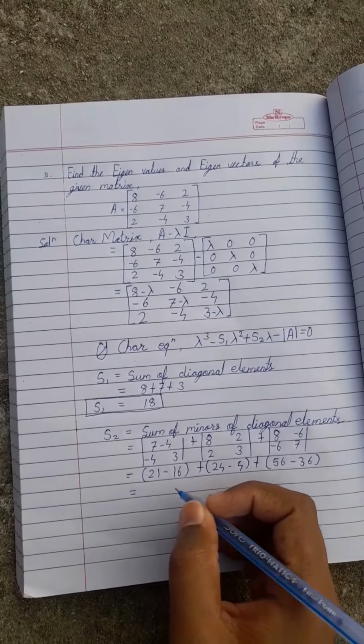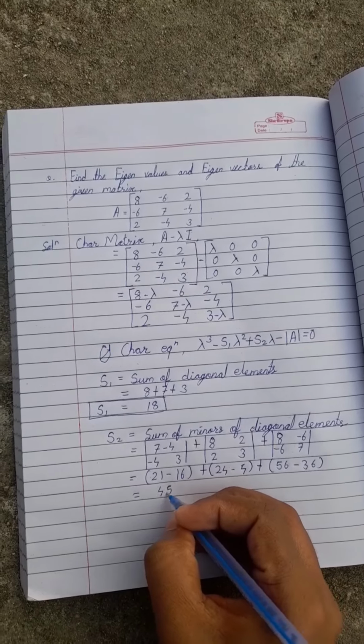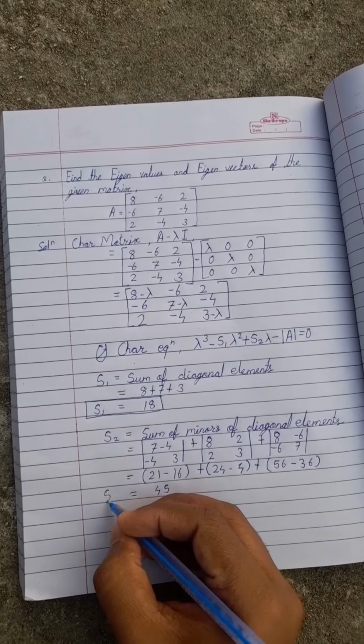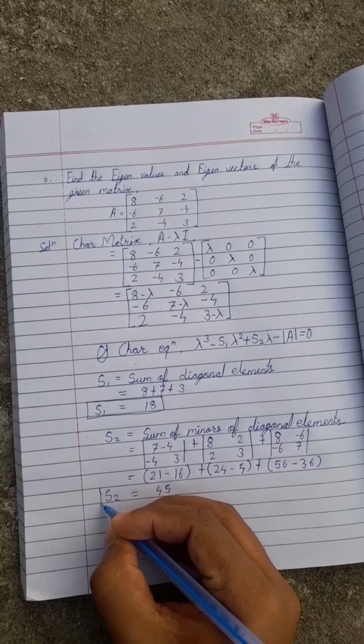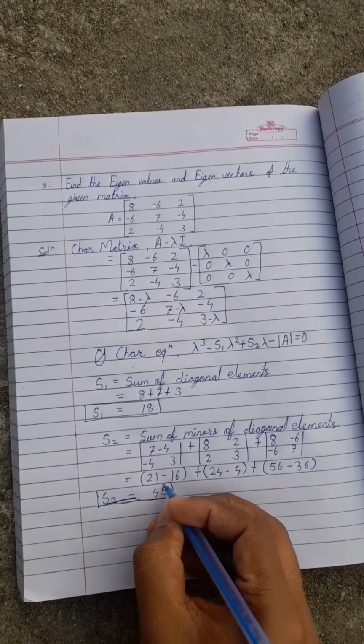After this calculation it is 45. So here we got S2. Again we have to make a box here.